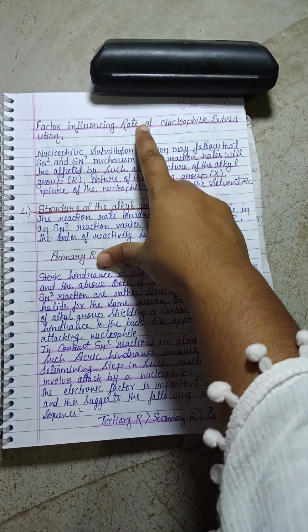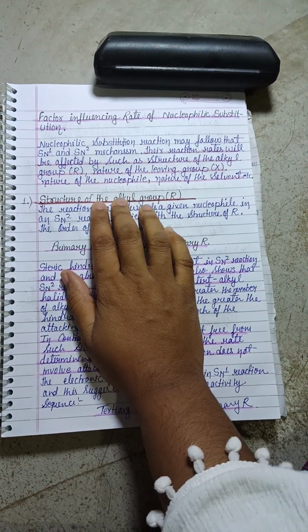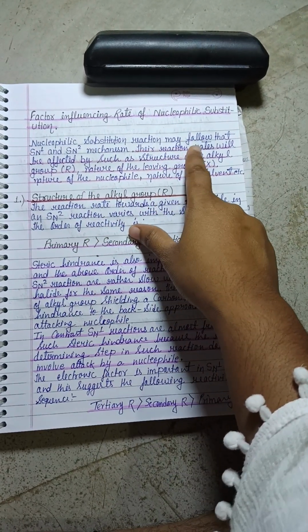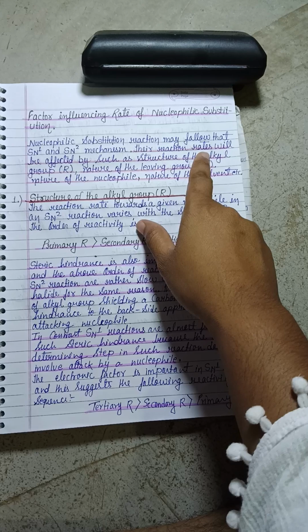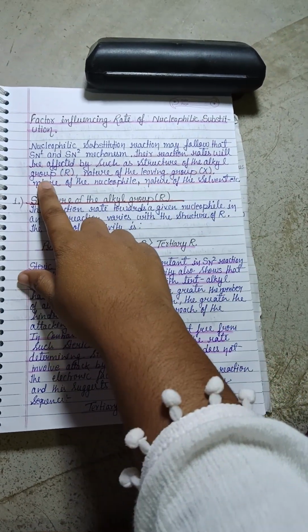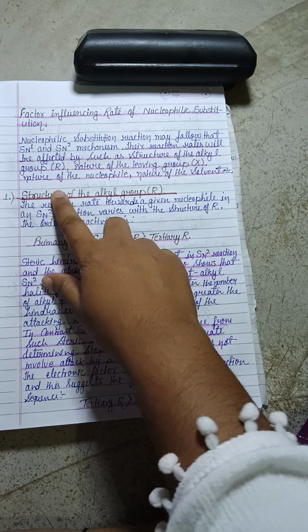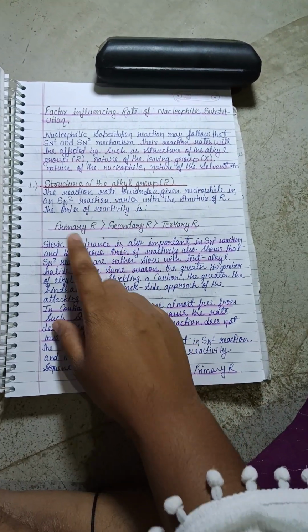Factors influencing the rate of nucleophilic reactions. In nucleophilic reactions that follow the SN1 and SN2 mechanisms, the reaction rates will be affected by the structure of the alkyl halide group, the nature of the leaving group, the nature of the nucleophile, and the nature of the solvent. Let us talk about them one by one.